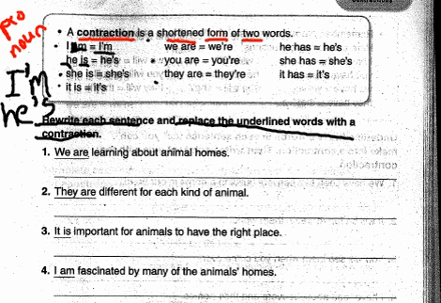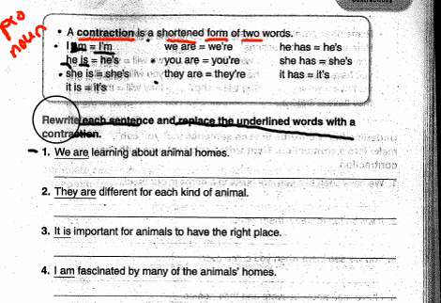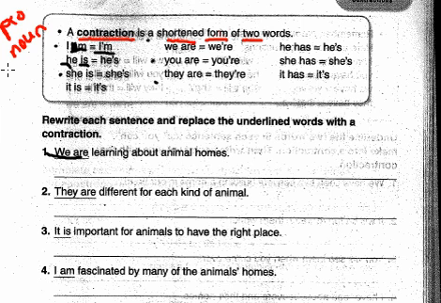So here we have, number one, we are learning about animal homes. If I come up here and find we are, you notice it's a contraction, we're.